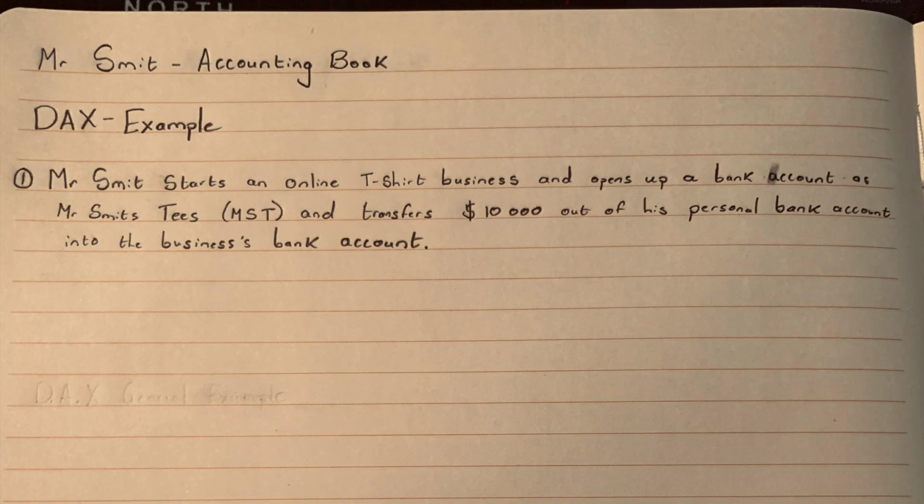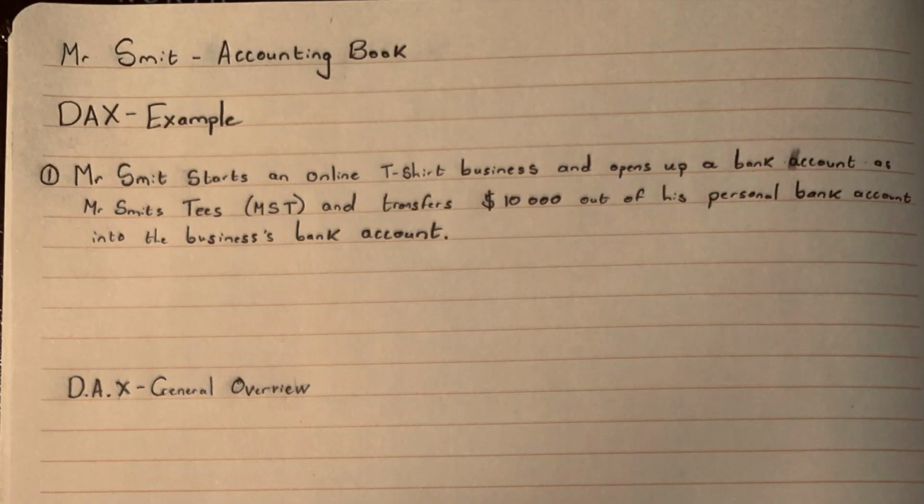Now that you've got the drawings and how the various acronyms work, let's get into some examples because I'm sure that's what you want. Our first example is a DAX example. Mr. Smit starts an online t-shirt business and opens up a bank account as Mr. Smith's Tees, otherwise known as MST for now, and transfers $10,000 out of his personal bank account into the business's bank account. Let's see in a DAX overview how this will affect the T accounts.